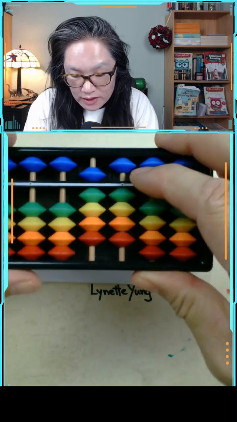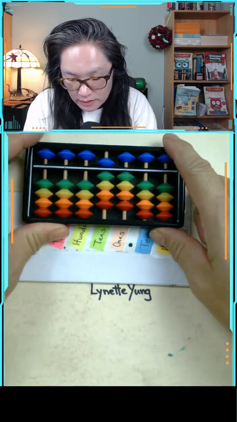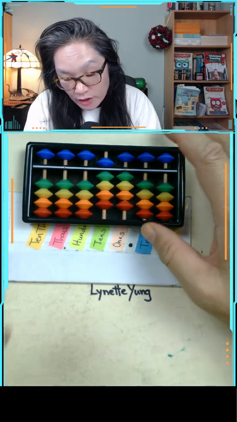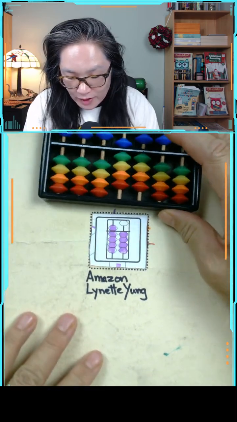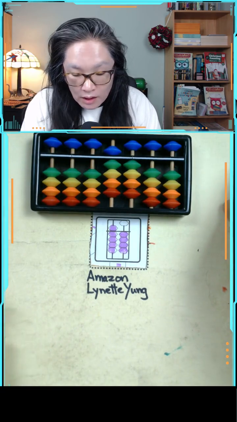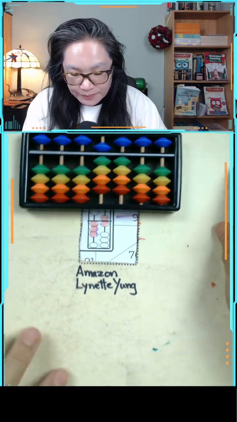So we have the ones over here, and then we have our tenths. That's where the decimal sits. The decimal sits between our ones and our tenths. You got that. Good job. So it is 90, it is 4. So we have 94 over here, and then we have our next number.